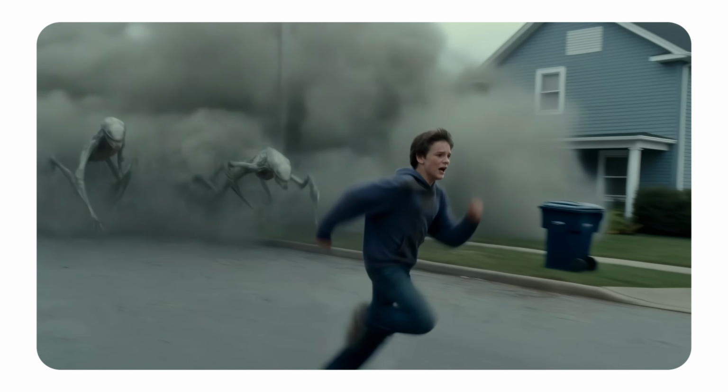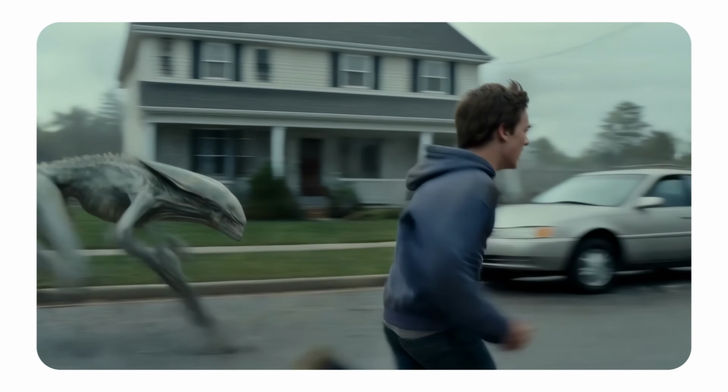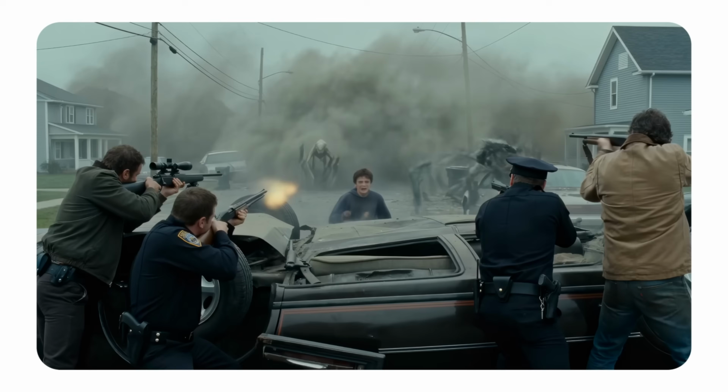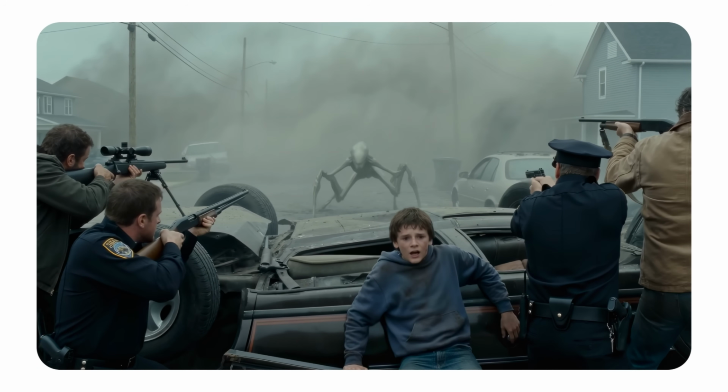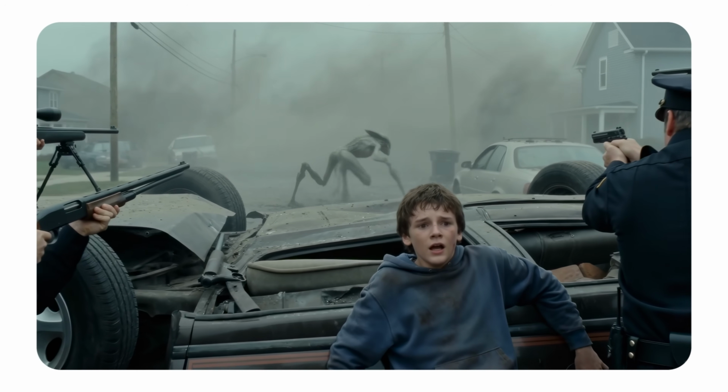A chase sequence, suburban destruction in the background, the creatures gaining ground. This is the kind of shot that would cost thousands to produce even 5 years ago, and we just generated it with a single prompt.